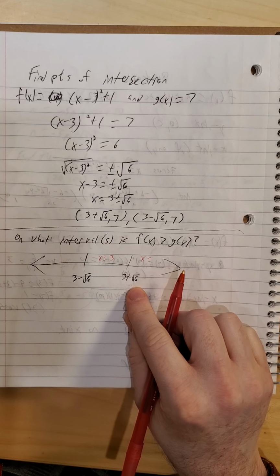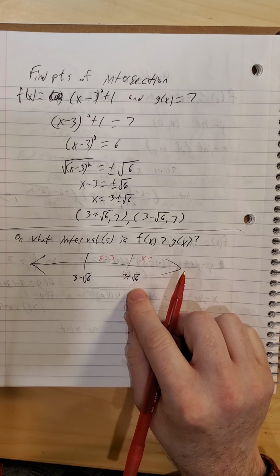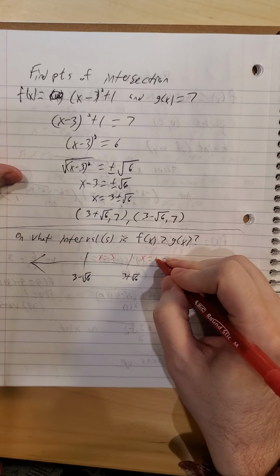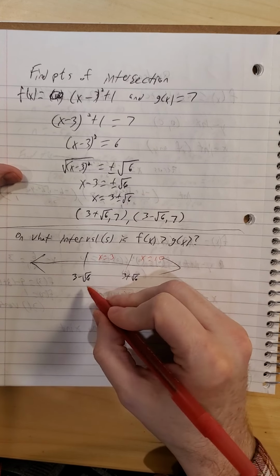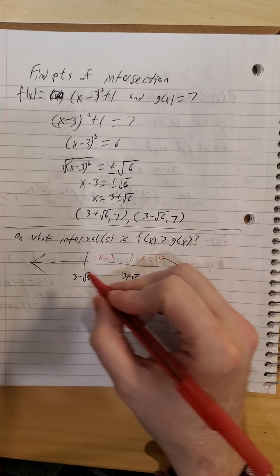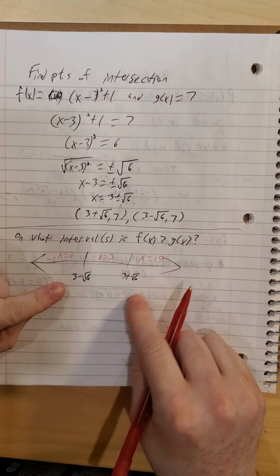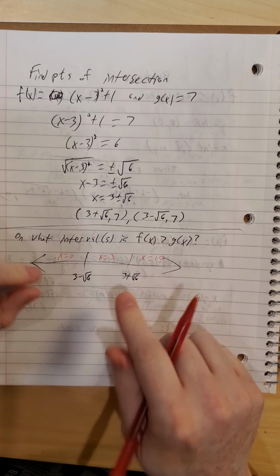Root 6 is a little smaller than root 9, a little bigger than root 4, so it's 2 and change. So anything bigger than 5 and change, so maybe 10. And 3 minus 2 and change would be 1 and change, so maybe a 0. And we just figure out which one is higher, which one is lower.